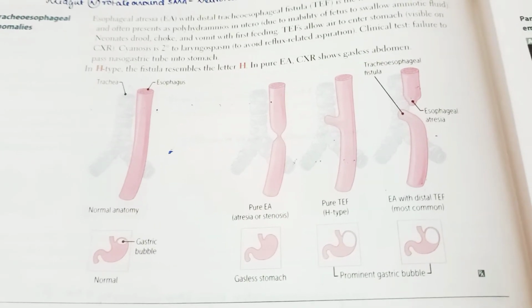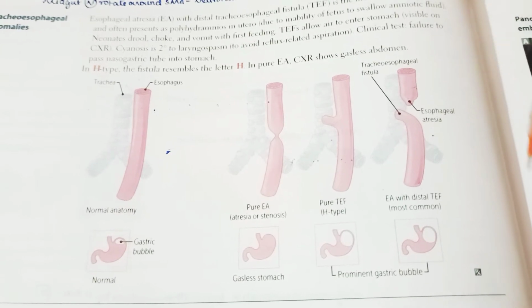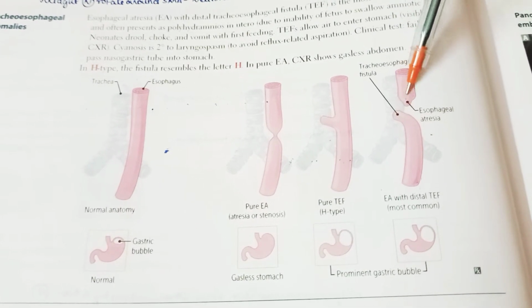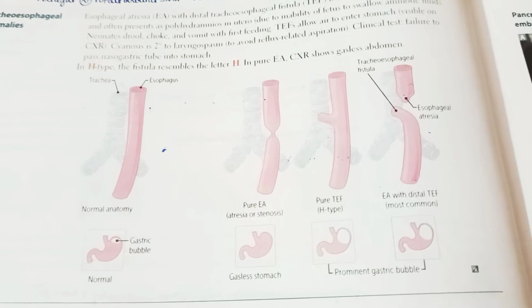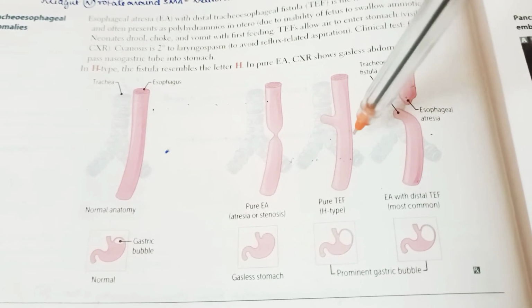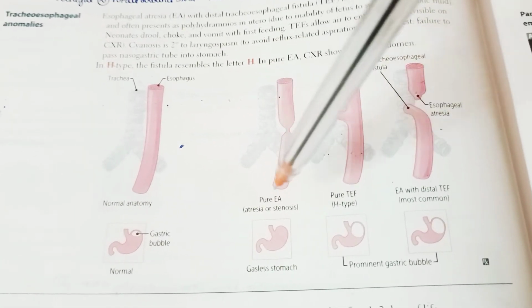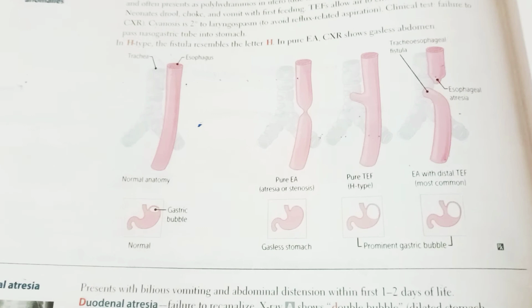So how do we clinically test this? If we try to pass a nasogastric tube, it fails to go because of this atresia, it coils up here, and like that you can find out. In H type, the fistula resembles the letter H. In pure EA, you can see the chest X-ray shows a gasless abdomen. That is a characteristic feature.